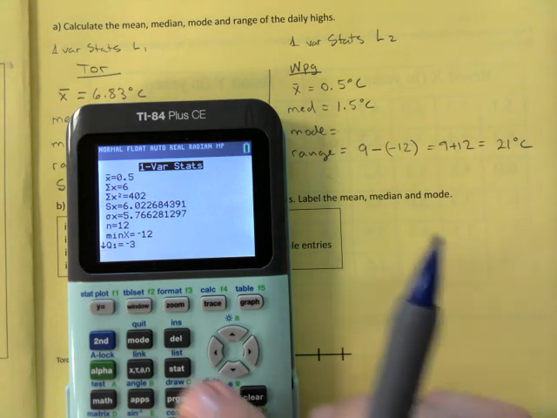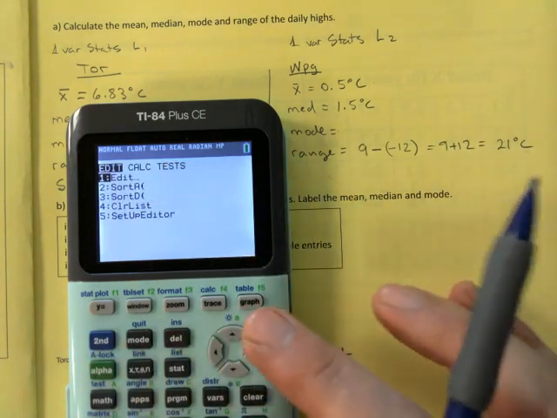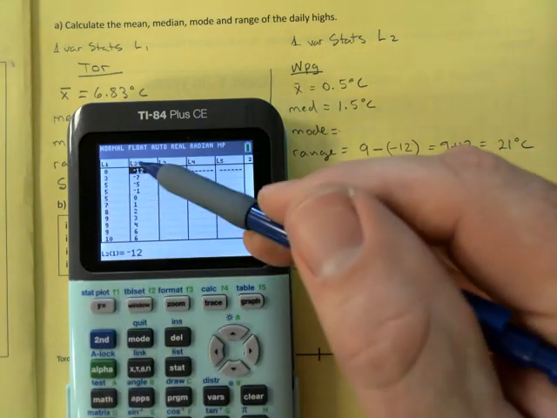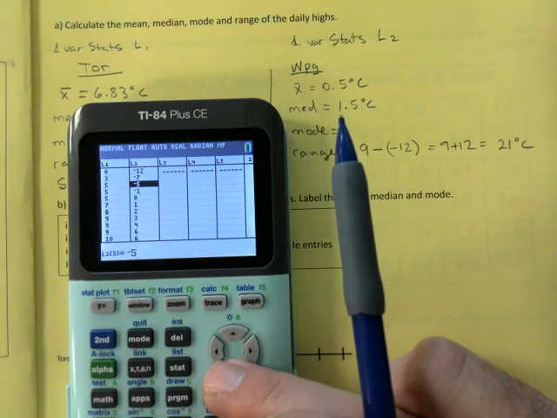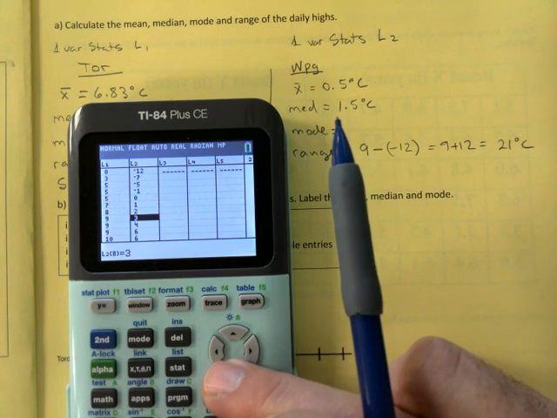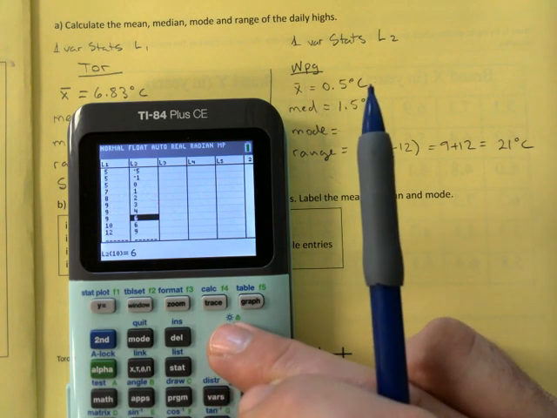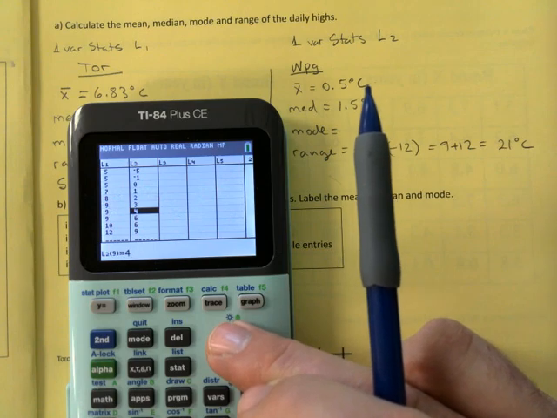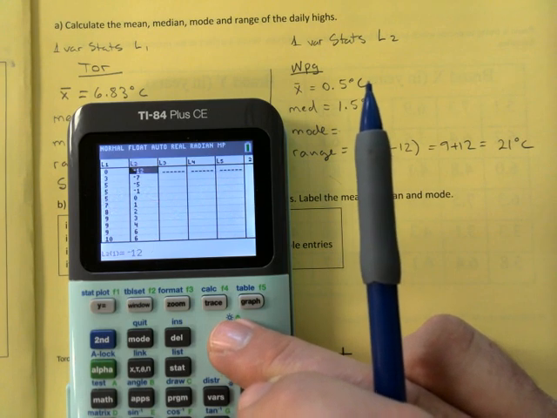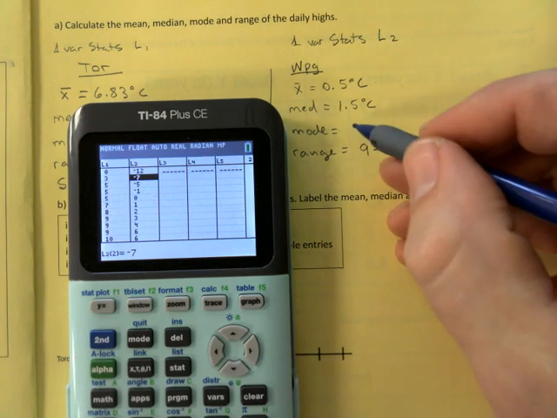The mode, let's go to Stat, Edit. I'm going to go to the L2 here and look for a mode. There are two 6s there. Nothing else is showing up twice. So that's your mode.